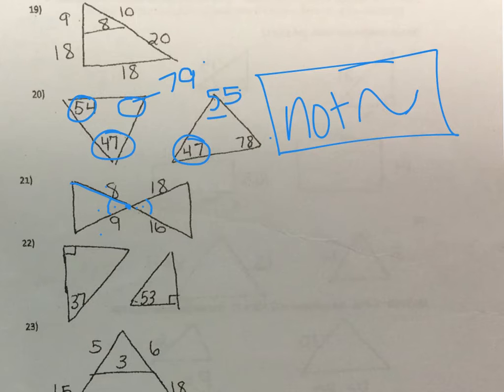So here, if this is the top of the triangle, this is going to be the left part of the triangle. So make sure that you're matching up your congruent or your similar parts. So we can say 8 over 16 is equal to, and then now we're going to do the right sides of the triangle, 9 over 18.